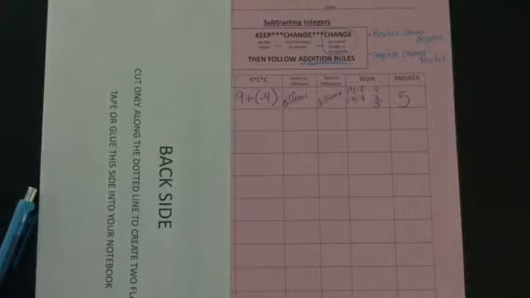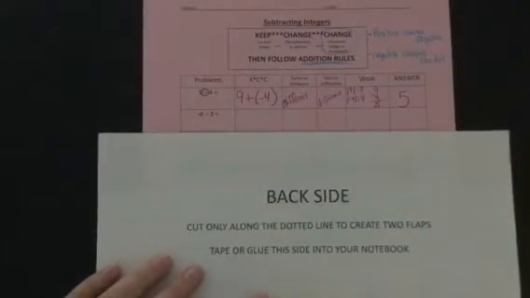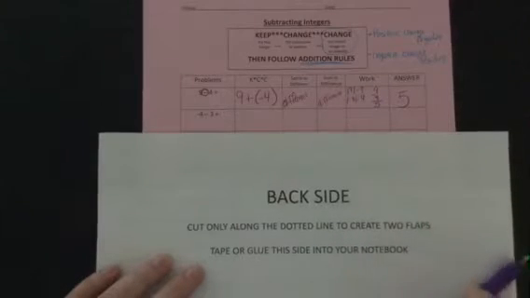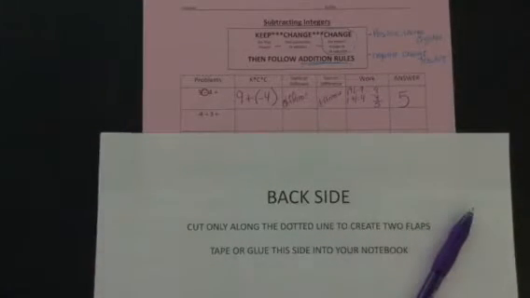So what I want you to do, and I'm going to give you just like 30 seconds-ish, is I want you to do just the second question. I'm going to come around and see. So you're doing just the second question.